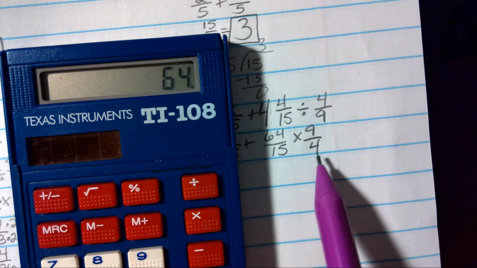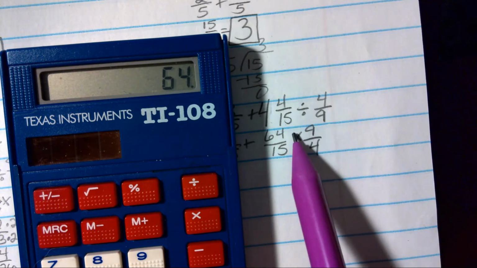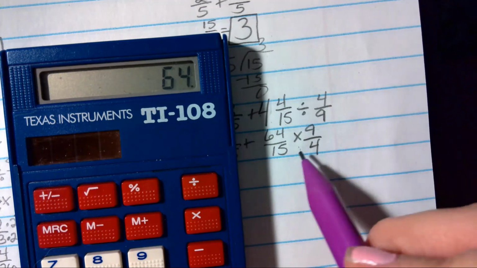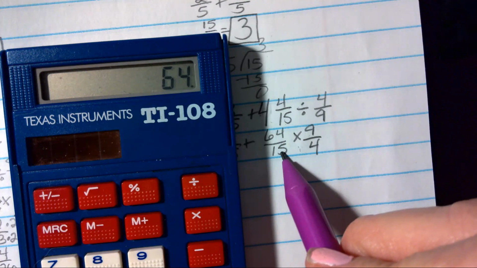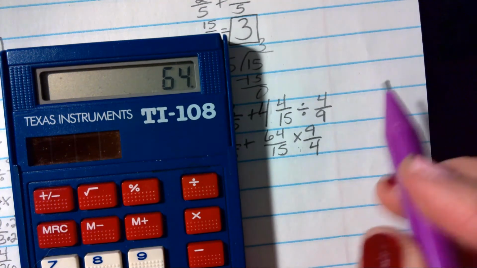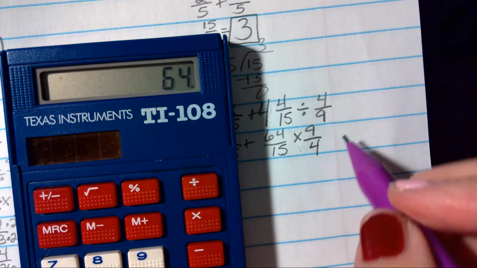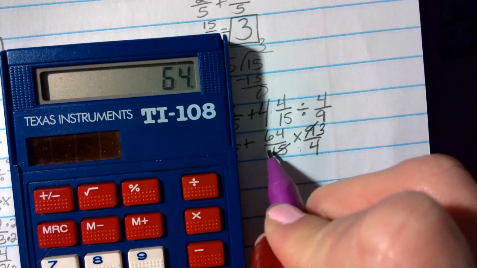Okay, so I rewrote my fraction. Did you see how I did that? How I wrote the reciprocal and I changed the sign? All right. So 9 and 15 have a common factor. If I skip count by 3s, I'm going to say both 9 and 15. I can divide both 9 and 15 by 3 evenly. 3 goes into 9 3 times. 3 goes into 15 5 times.